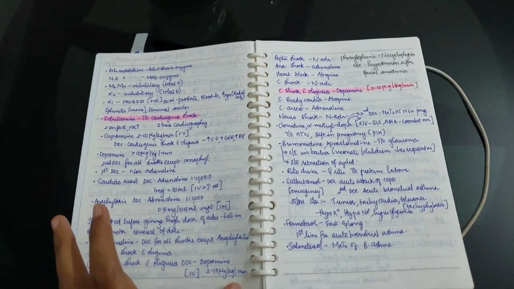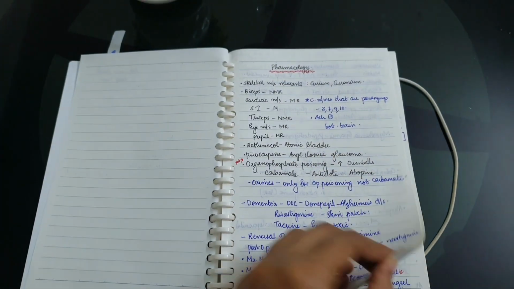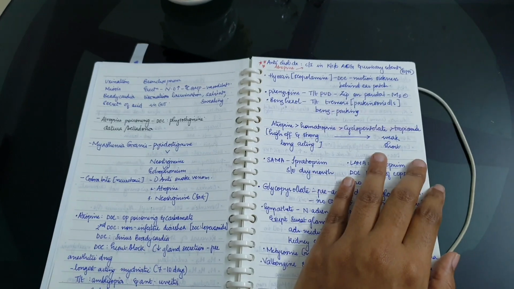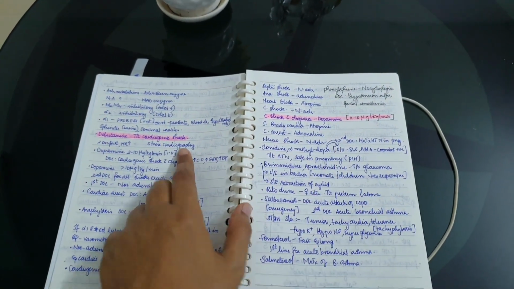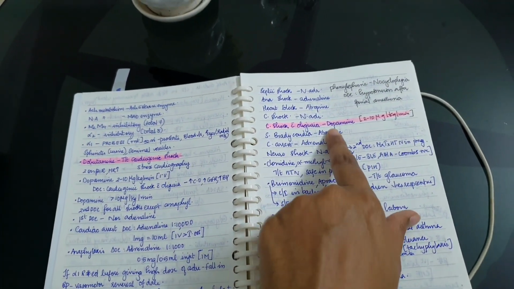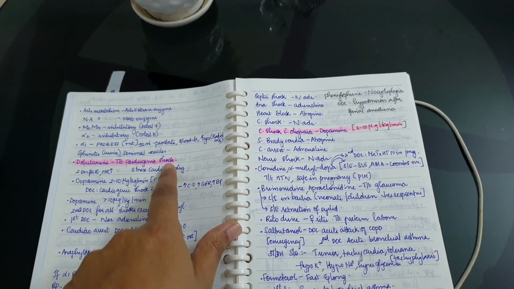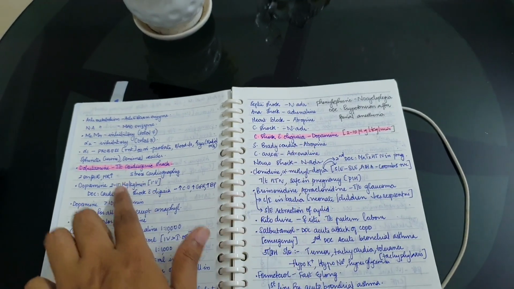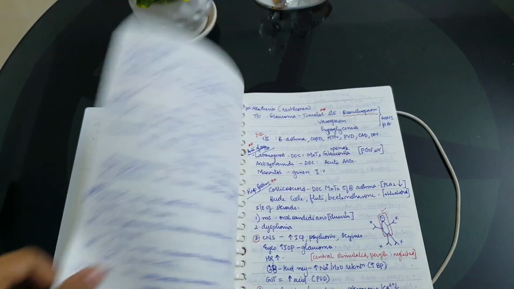I'll give you a quick tour through my 20th notebook. So initially I had started with the subject of pharmacology, and you know that everything I have written in this book is very important, and among that itself you can see 2 of these sentences highlighted, because these were portions where I used to get confused between dopamine and dobutamine, because both of them are used for the treatment of cardiogenic shock, but here dopamine is used for cardiogenic shock with oliguria. So in order to differentiate those, I have highlighted it.